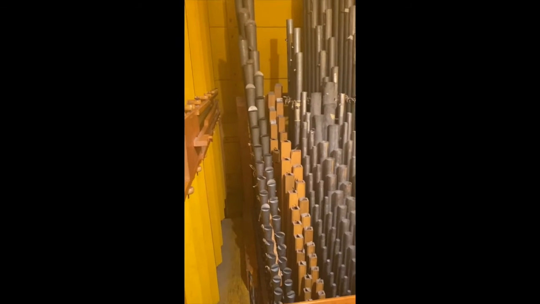So we're back up inside the organ. This is the ladder where we climbed up here. Here are our shutters for the swell half. The volume of these pipes can be controlled with that foot pedal by opening and closing these shutters.